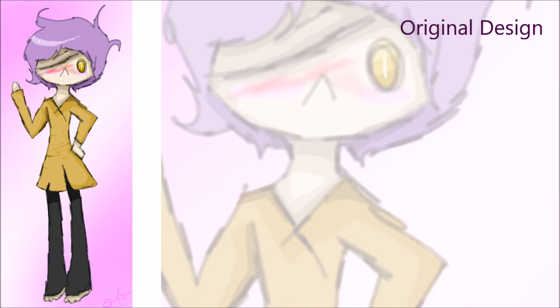Today I want to talk about designing characters, using my old OC Ryle as a test subject. This is Ryle's original design. Besides my hideous art, there are three major things that hinder design.